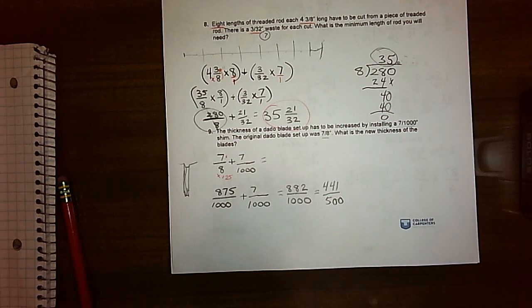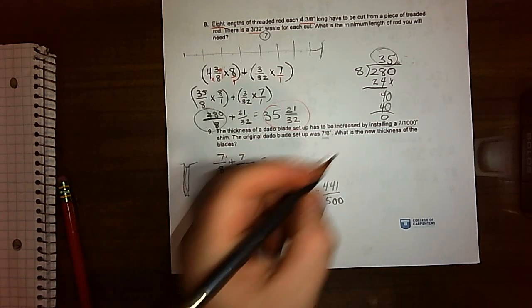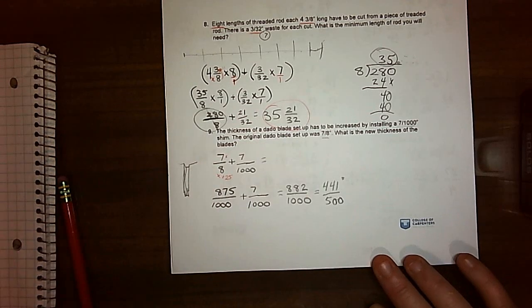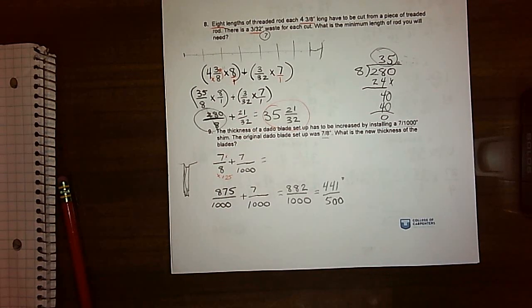But again, what Gary was saying, this is not something you will read on a tape measure, because this is a fraction of an inch. And eventually we would get into turning this into a decimal, something that could be read. So that's a fraction of an inch.